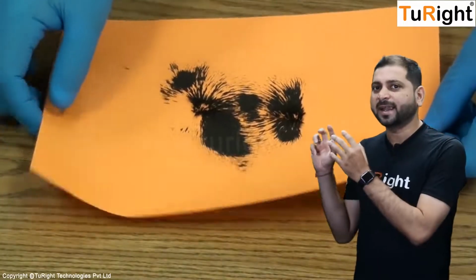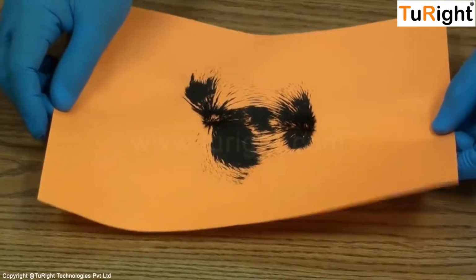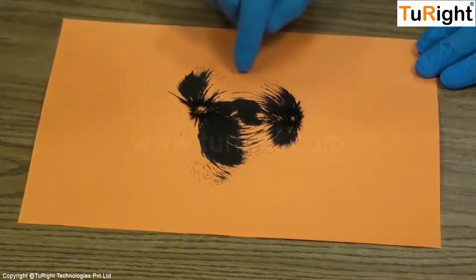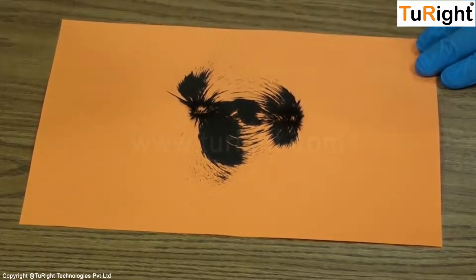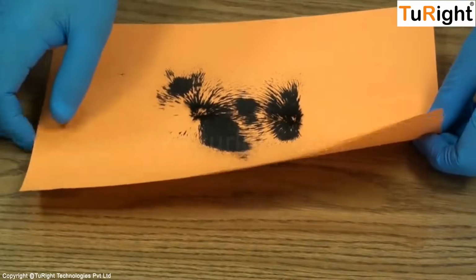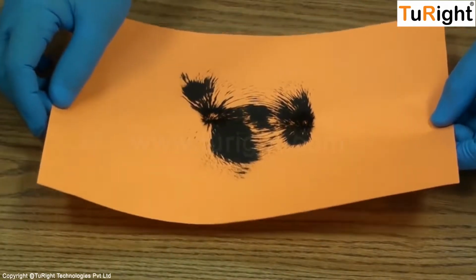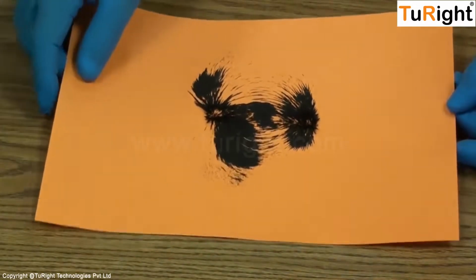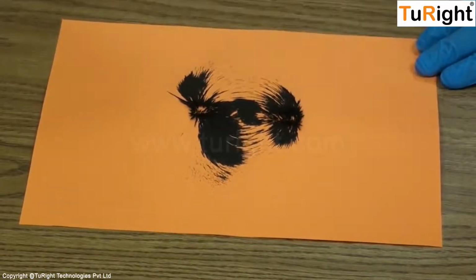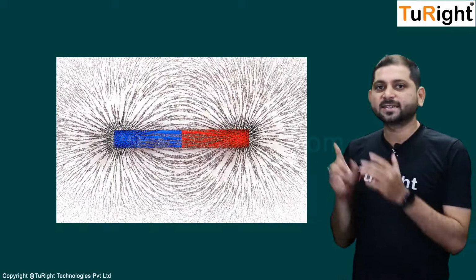And now gently begin to tap the paper. Start observing something really fascinating. You will start observing that these little iron filings start to arrange themselves in a not so random pattern, in a pattern that looks like a beautifully hand-drawn thing, like what you see. Now isn't that fascinating? Why exactly is this happening?